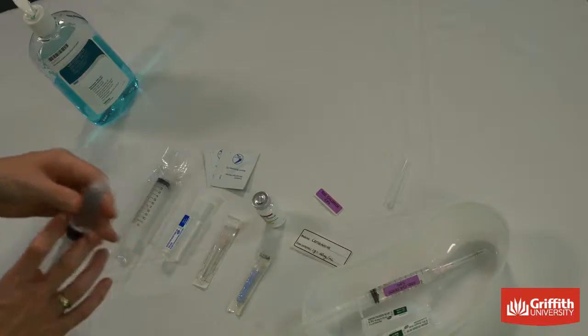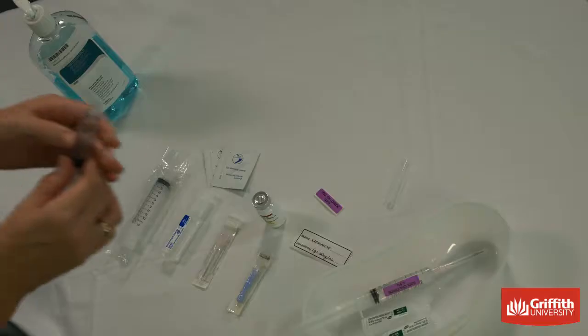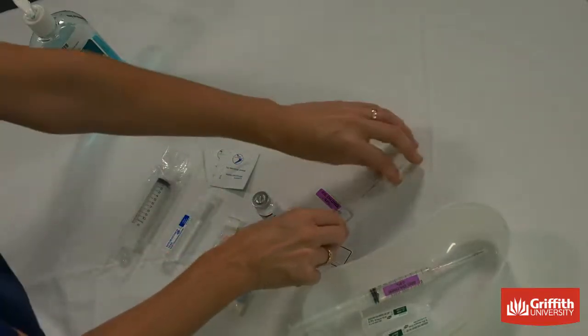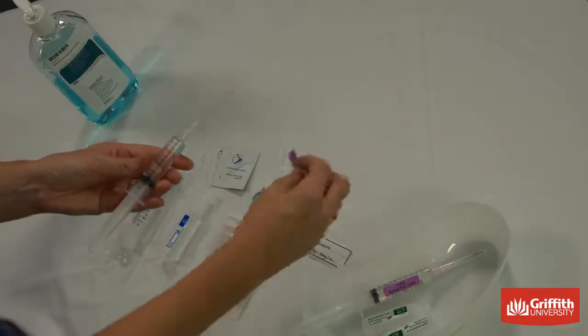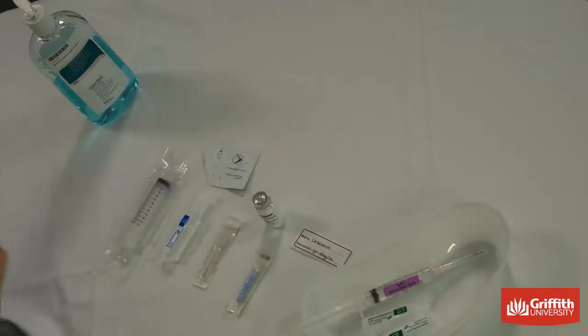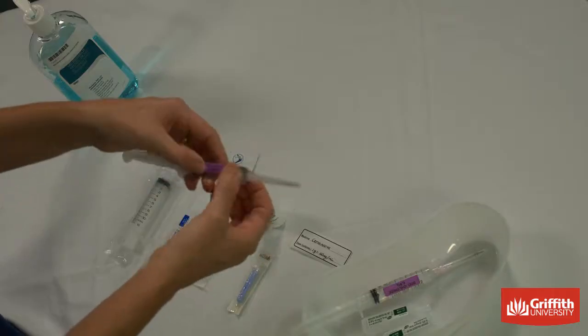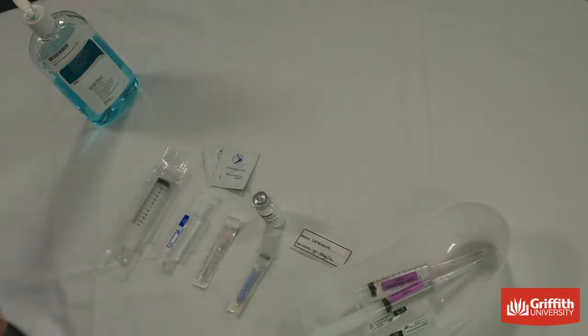Again, once you've done this, you'll need to relabel with the normal saline sticker, and make sure you remove all air from the syringe. Recap the needle with the cap and place this in a kidney dish with the other saline flush. So now you have your pre and post normal saline flush.